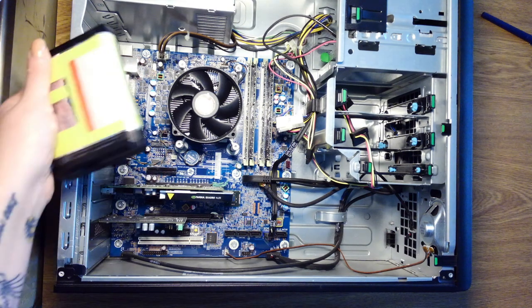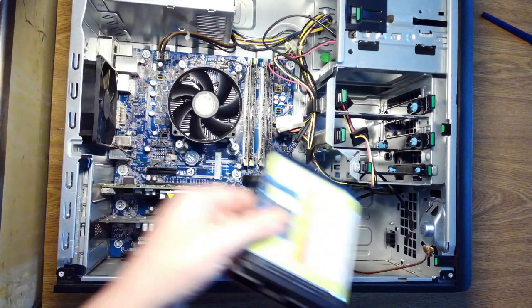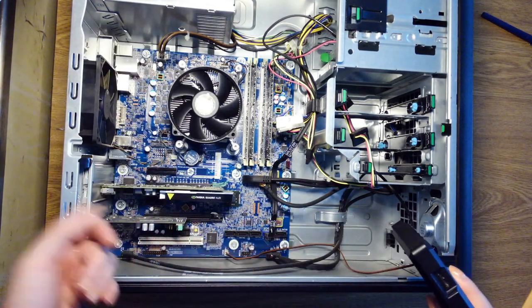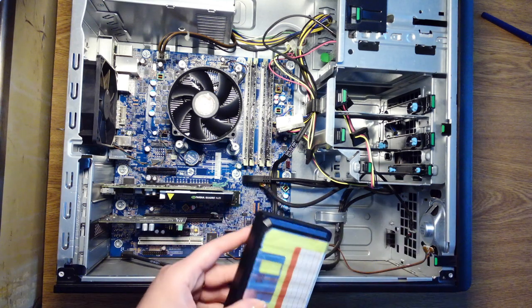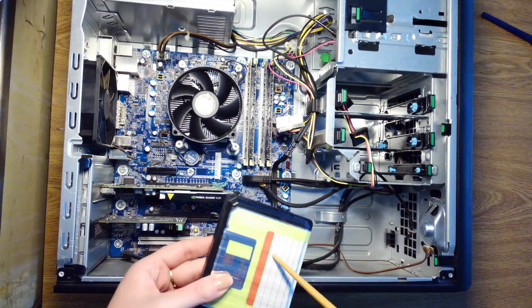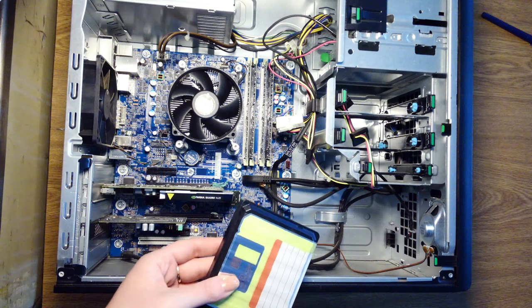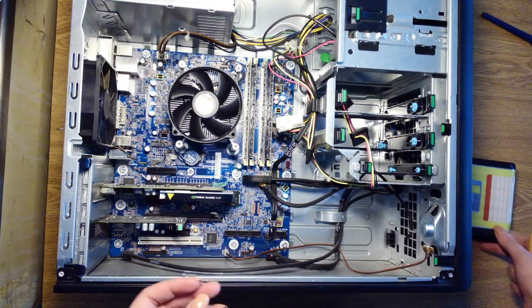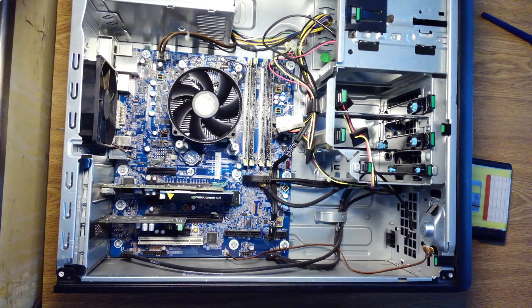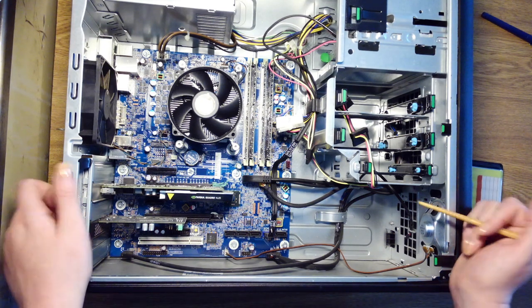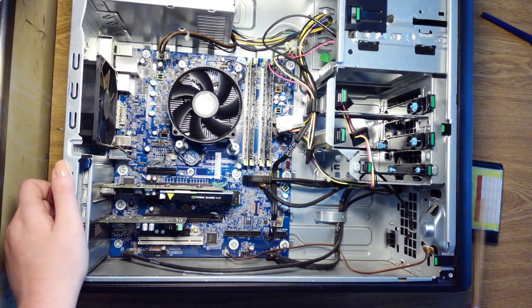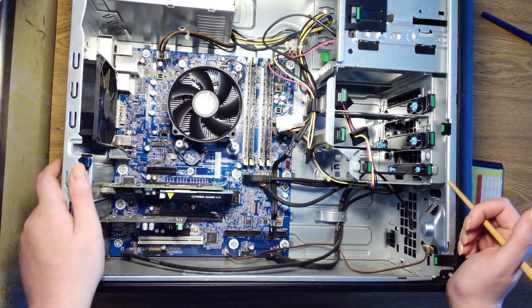Instead, I just have an external hard drive that I can just plug in. And this is 4 terabytes of storage. So essentially enough that I will never, ever run out. But this way I can bring my files to work and to home without having to worry about forgetting anything. It's kind of just like a big flash drive.